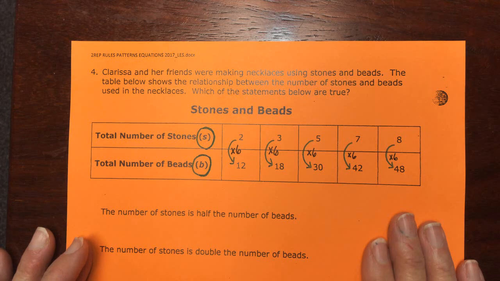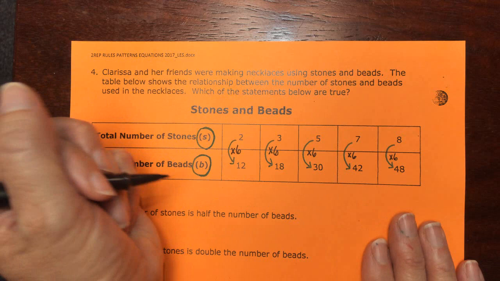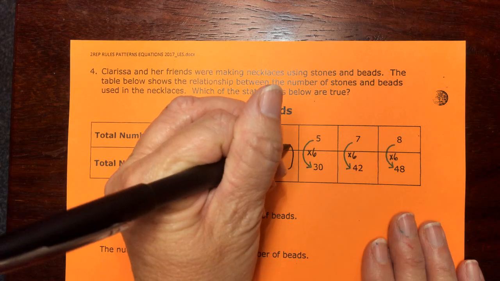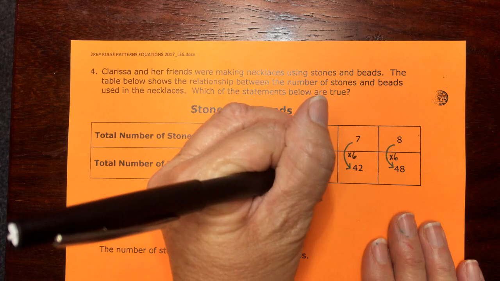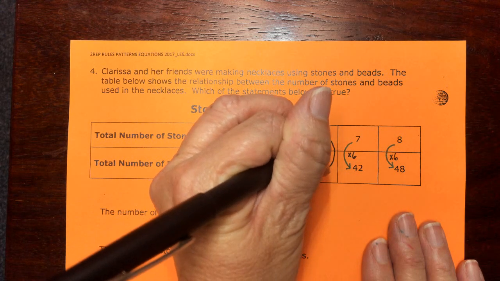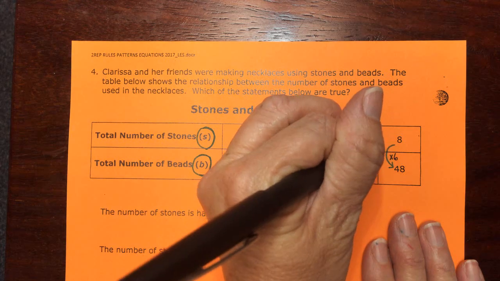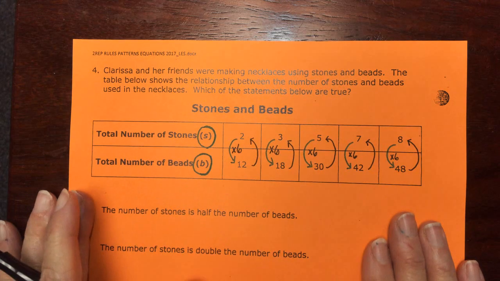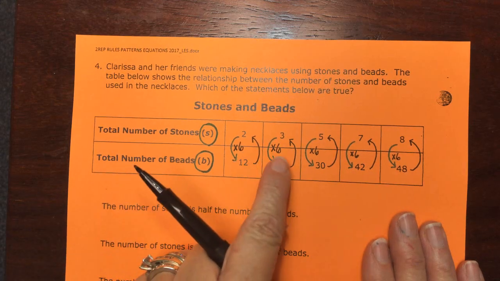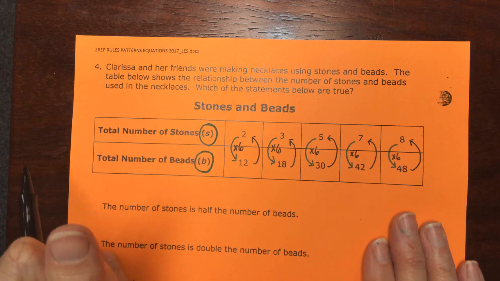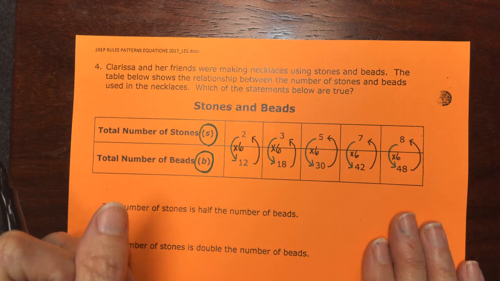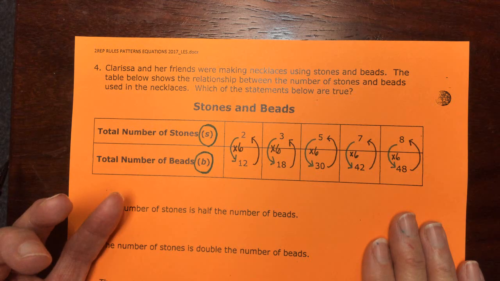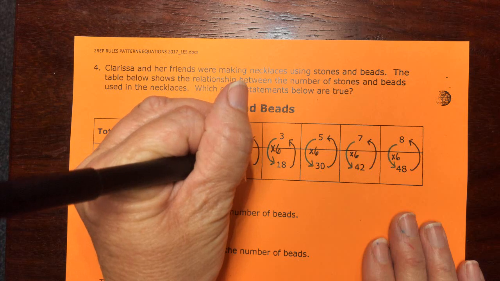So now I have to think about the inverse, which is going from my beads back to my stones. So I'm going to draw another arrow that leaves the beads, the total number, and goes back to the stones. And the hard part is over, because now that I know that the rule is 6, I just have to think about what is the inverse action of times 6. Well, the inverse action is divide by 6.